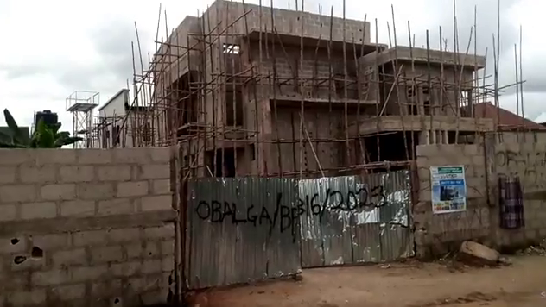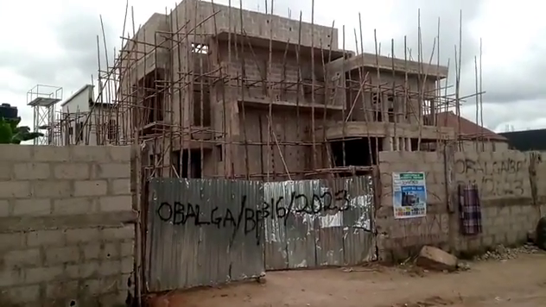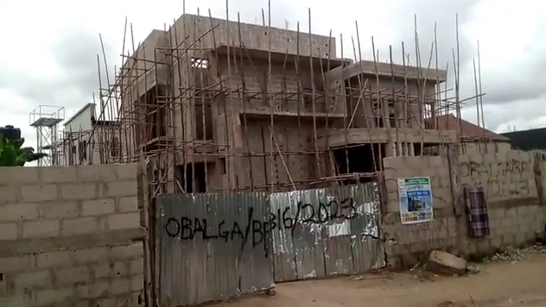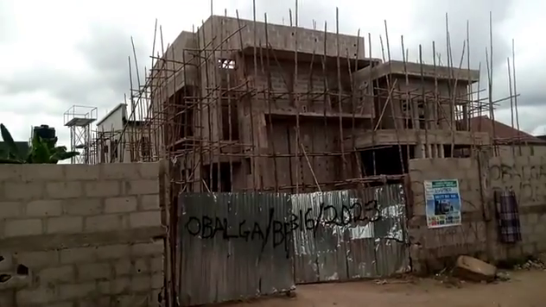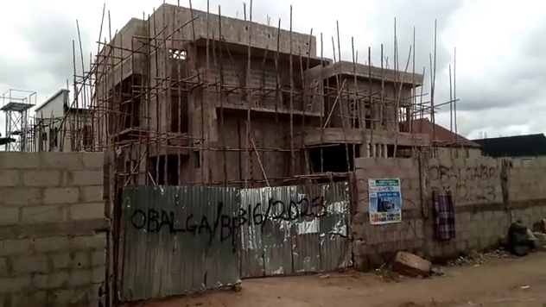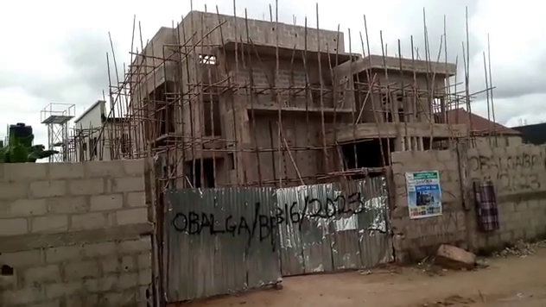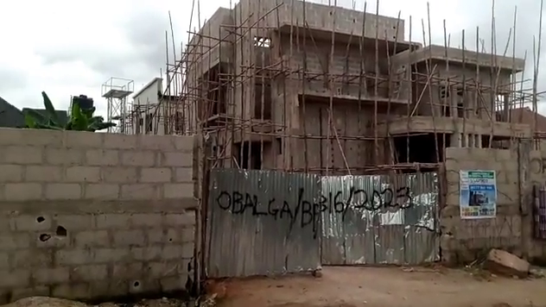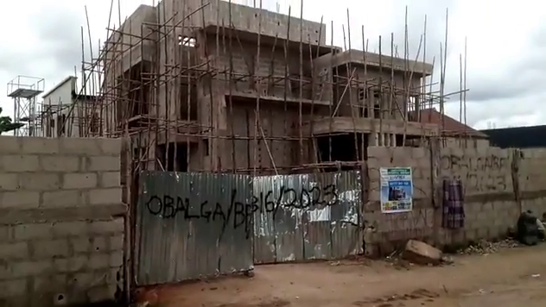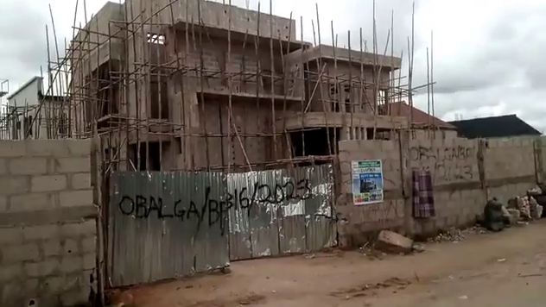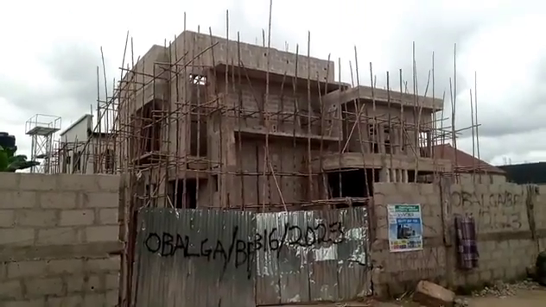So in terms of cost effectiveness, this is a little bit expensive compared to the other duplex house project, but in terms of beautification, this stands out for a very long time compared to the other. So the choice is yours.